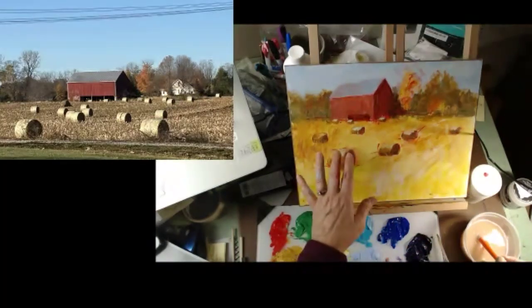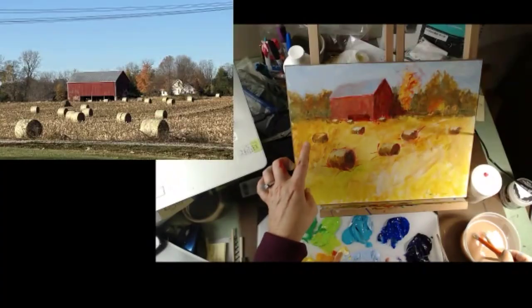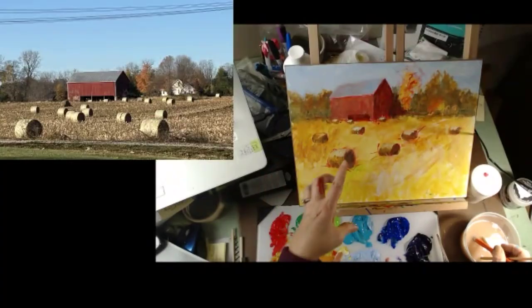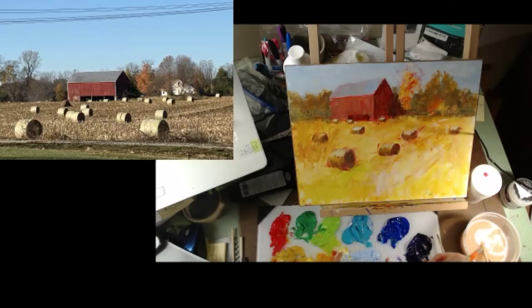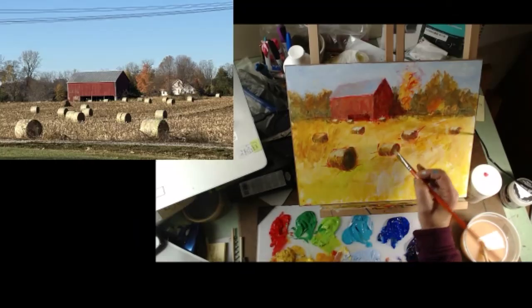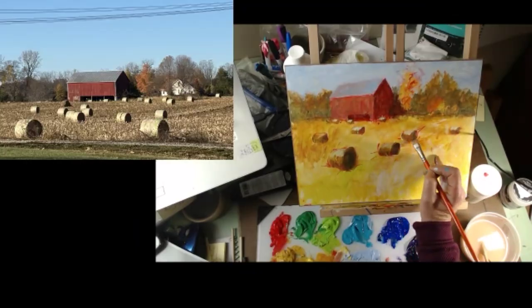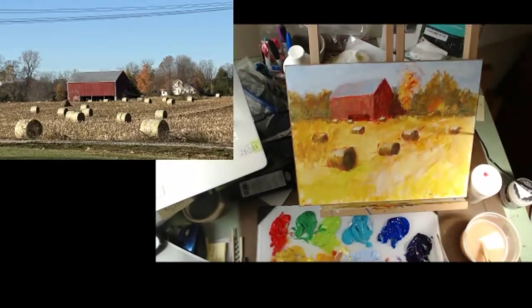I'm getting my hay bales in, but do they feel big enough? Like, I want to make this one bigger up front. That one feels a little bit small. I'm just going to make it bigger. There we go. That's better. Okay, get brave, y'all. I'm just taking a bigger brush and just get those in there.